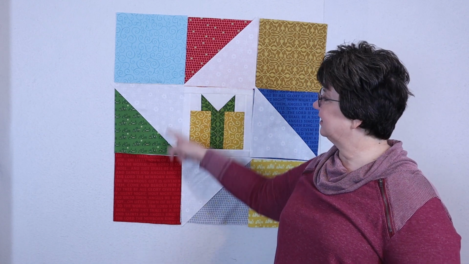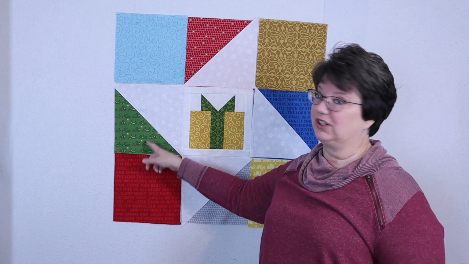Now doing this really decreases the size of these blocks, and then when you add the snowball effect, here's what you get. Just a really neat change in the block, a difference in the overall look of the block, just by some really simple changes that any of us are capable of doing.